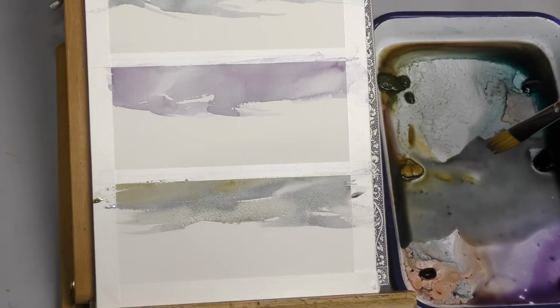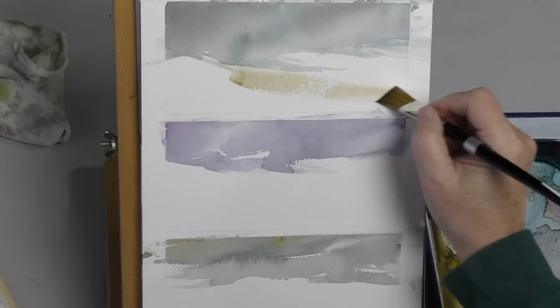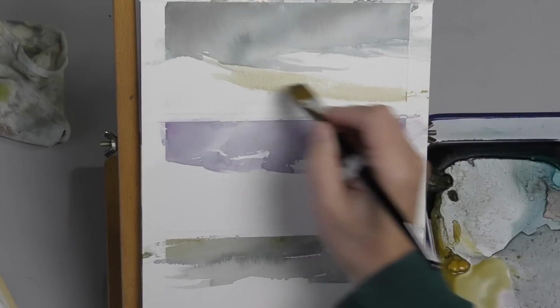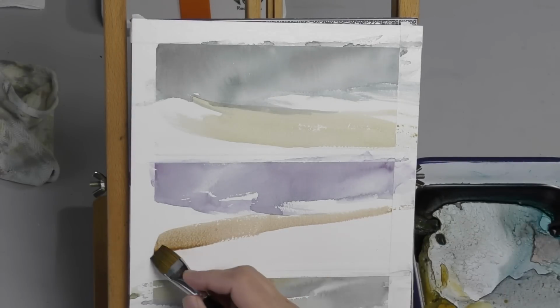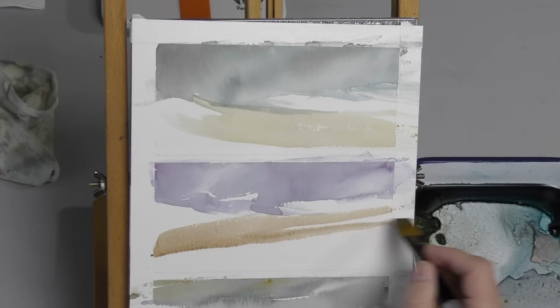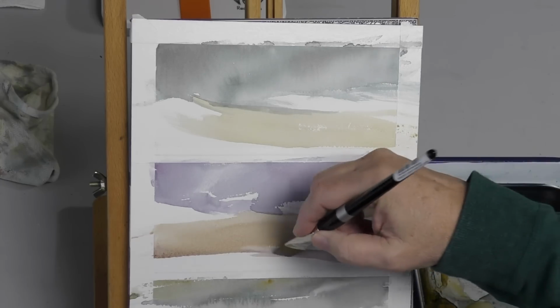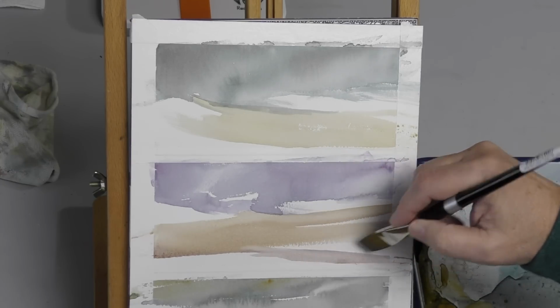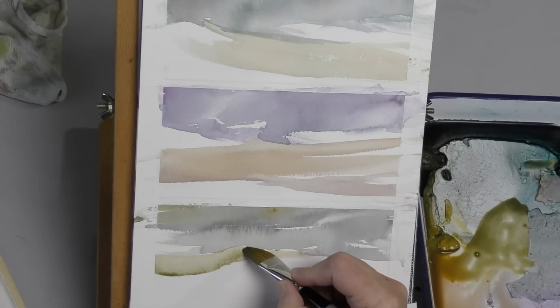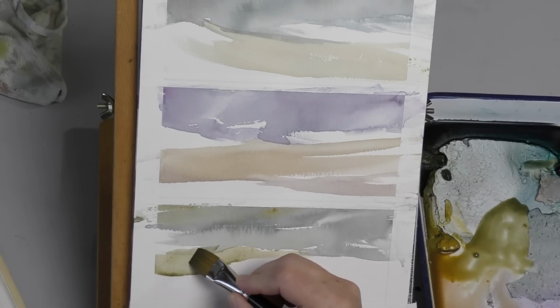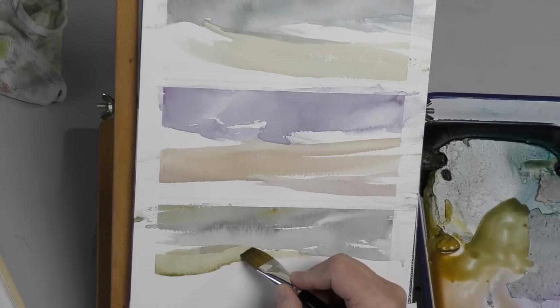You can see how, without pre-wetting the paper, I'm just sort of dry brushing out some of the edges to soften them. And sometimes I've been going in with a wet brush and softening the edges. But this is on dry paper. And now I'm going back and doing sort of a light pass on the landforms. And this is going to establish the base.